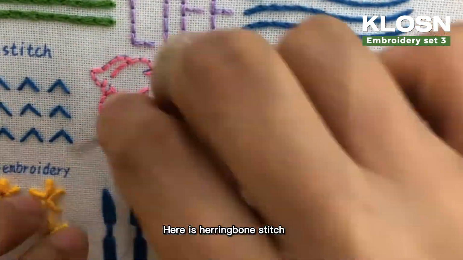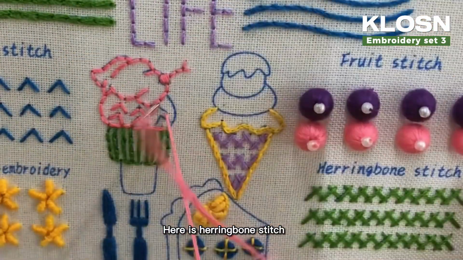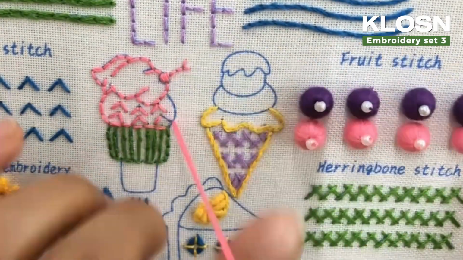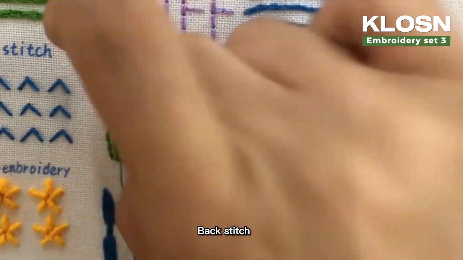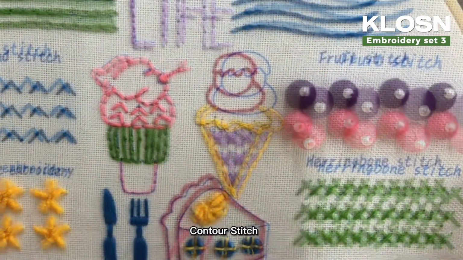Here is herringbone stitch. Back stitch. Contour stitch.